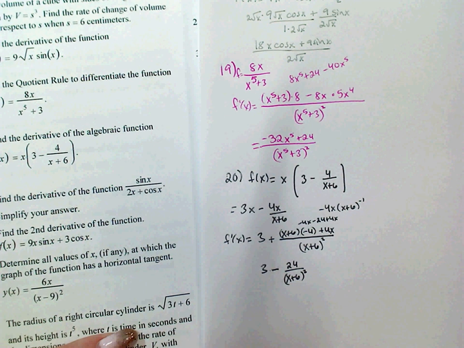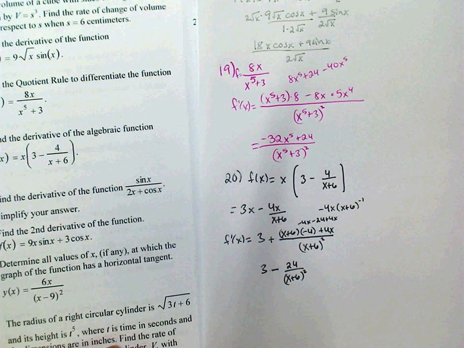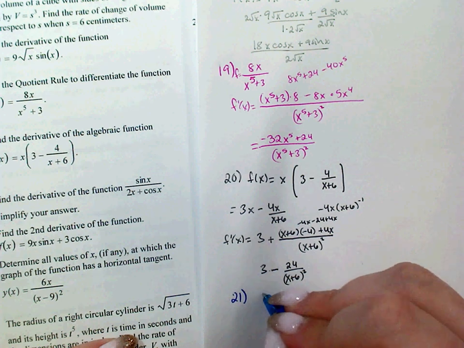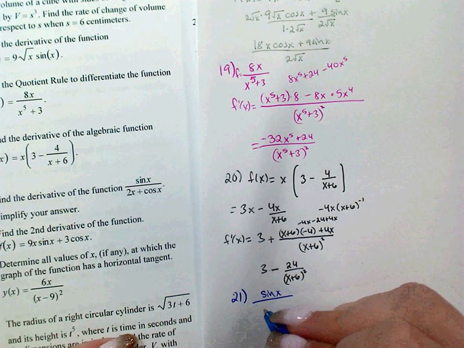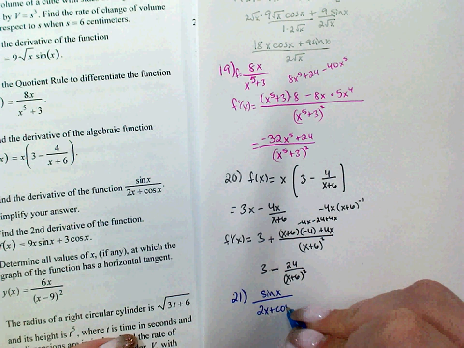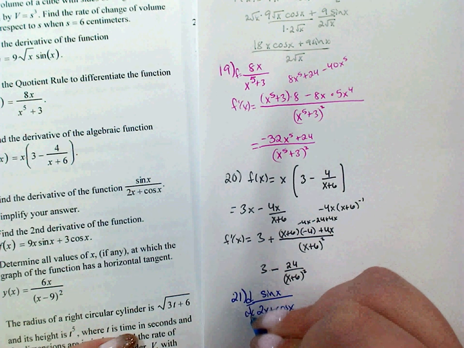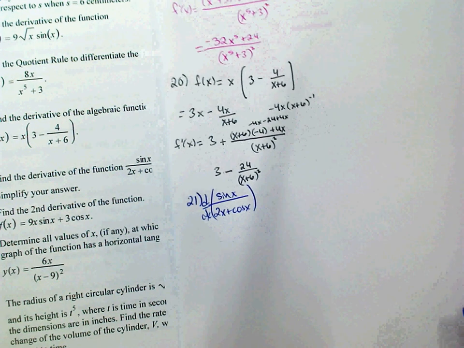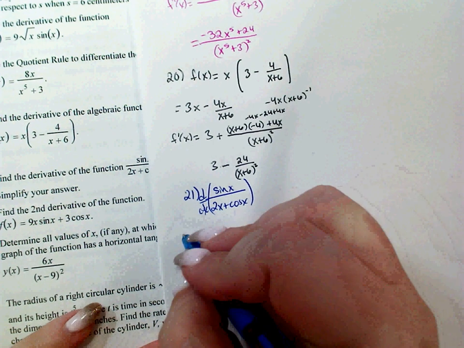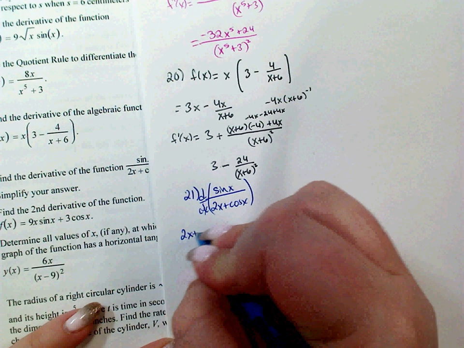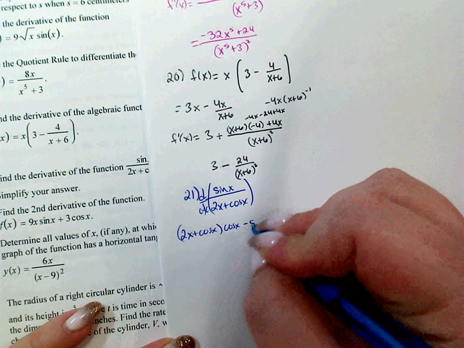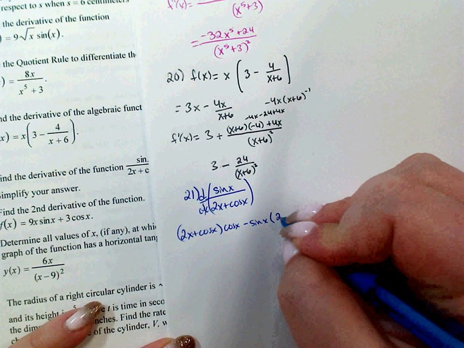21. Find the derivative of the function sine of x over 2x plus cosine of x. So we're going to find the derivative of this. That is definitely going to require quotient rule, so here we go. Low d high minus high d low all over low squared.